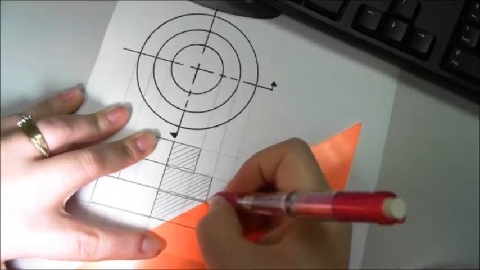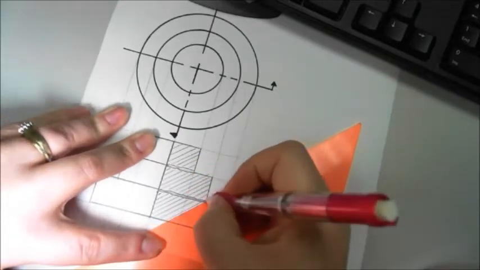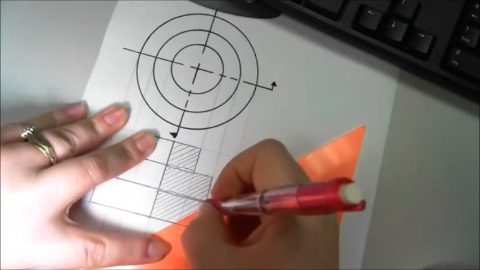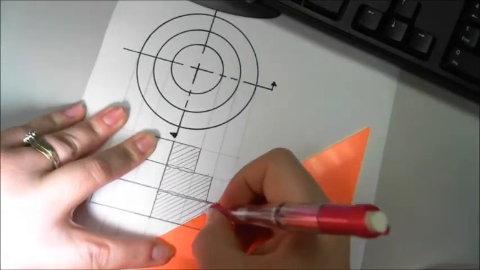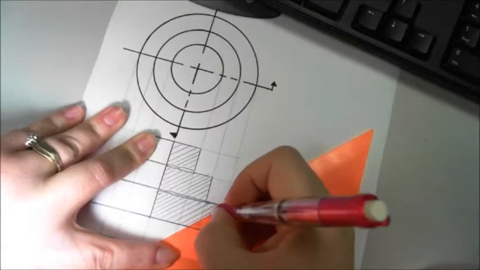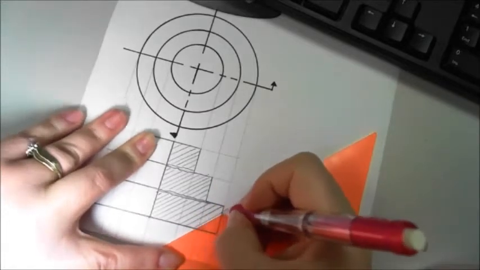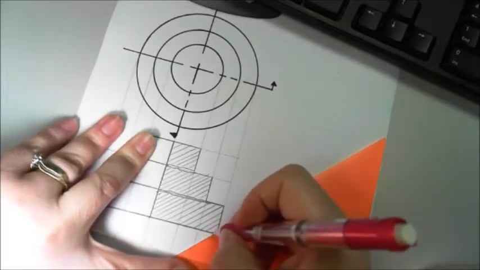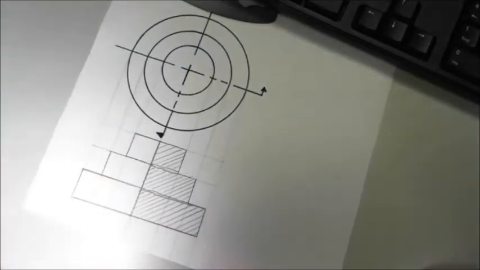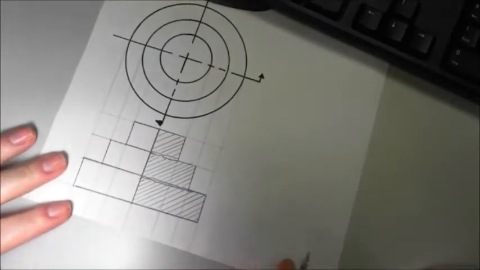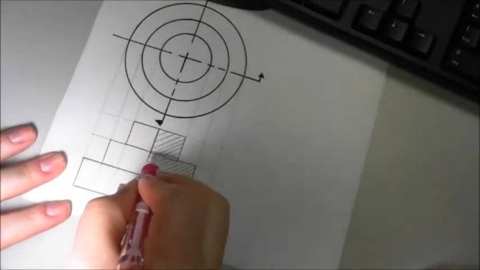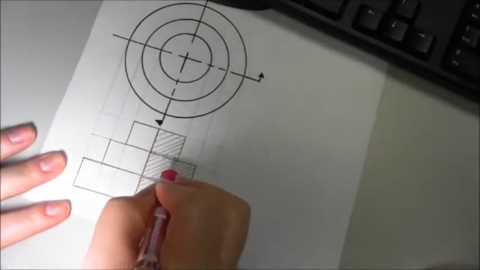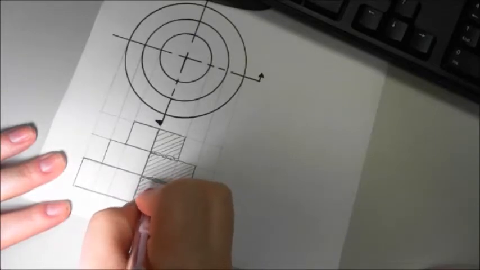Notice the cake has the exact same hatch. Well, it's the same material. Since this hatch is the same material, I would use the same hatch for the icing, just to show you.